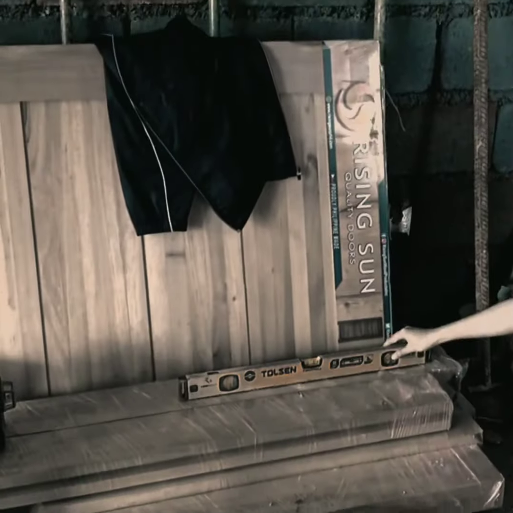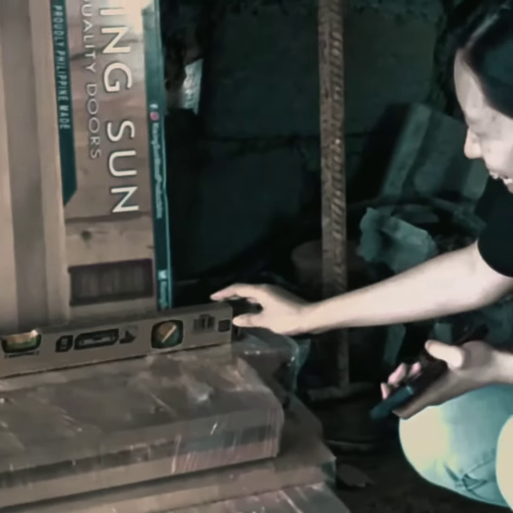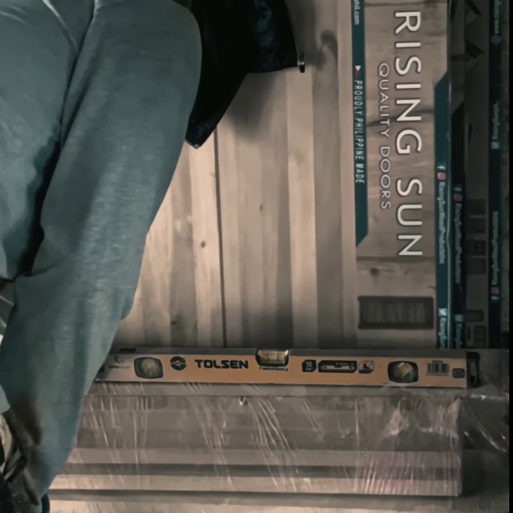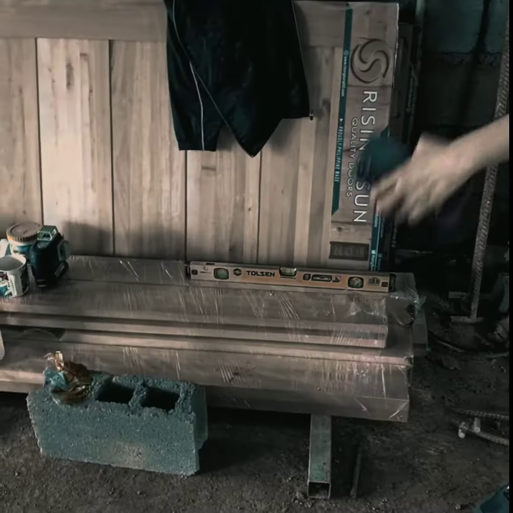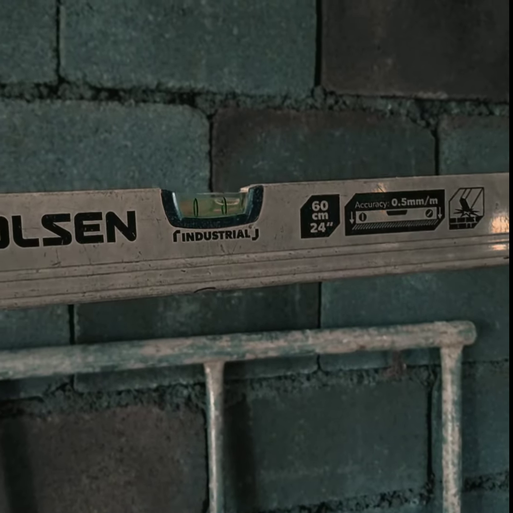Paano gamitin? Oo. Sige, pakituro na lang, sir. Pag nakasintro yan, ang pantay niya yung level. Level bar. Pero pwede ka rin gumamit ng laser. This is if you don't have. This utilizes water level of gravity.